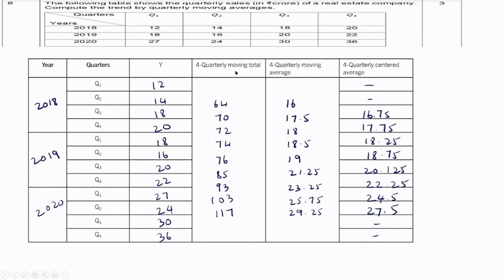Now finding the values in this column, 4 quarterly moving total, carries 1.5 marks, and finding the final answer, 4 quarterly centered average, carries 1.5 marks. So this is from Unit 4, which is index numbers and time-based data. Index numbers was already completed in the first term. So for the second term, we have time-based data. So this is a question from time series analysis.